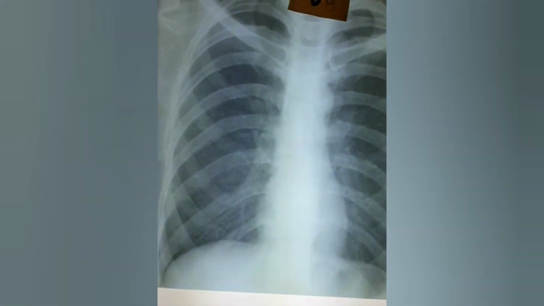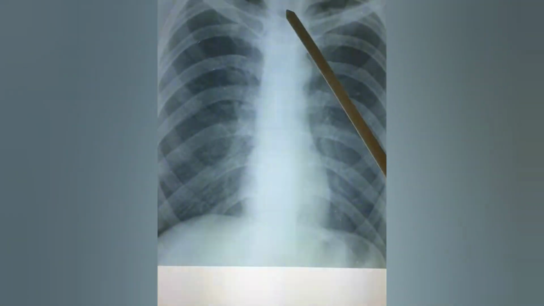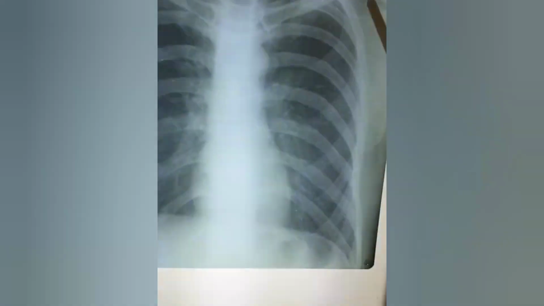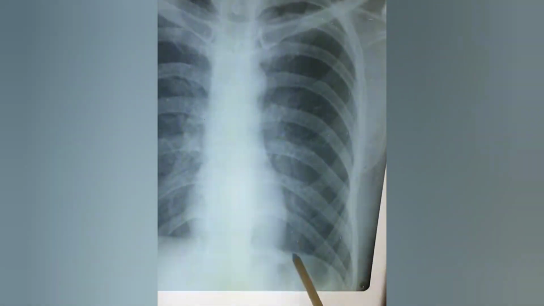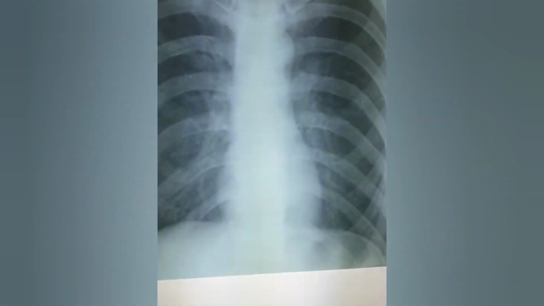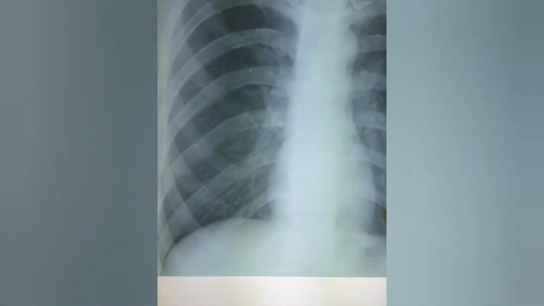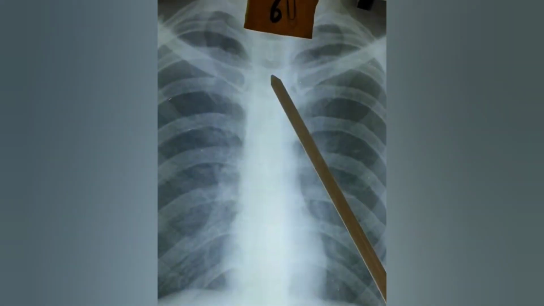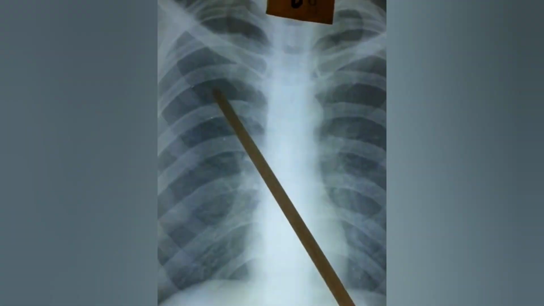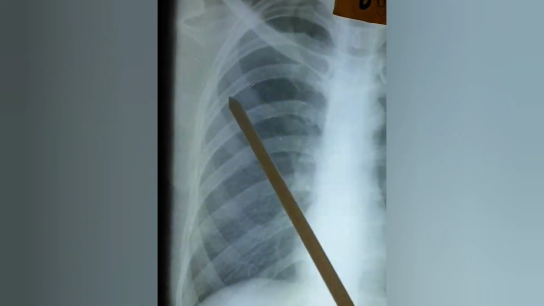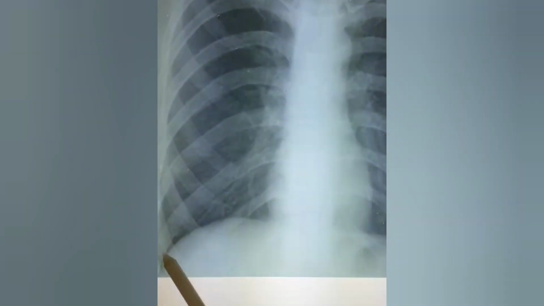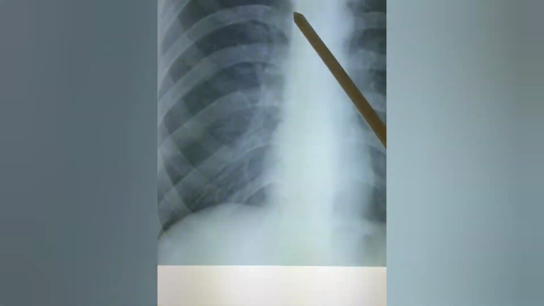what we are seeing here, these all black shadows. This is the right lung, this is the left lung. And the middle shadow is the cardiac shadow. This is the trachea, clavicle, bones, rib cage. All you can see nicely. What is important is some markings you see in the lungs.